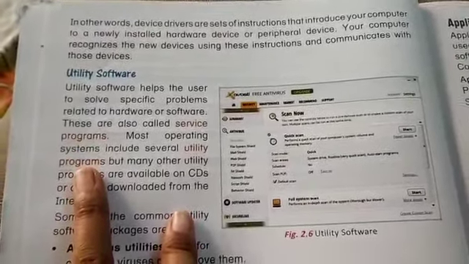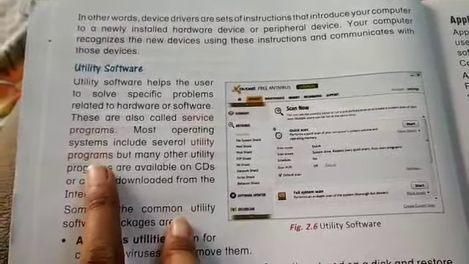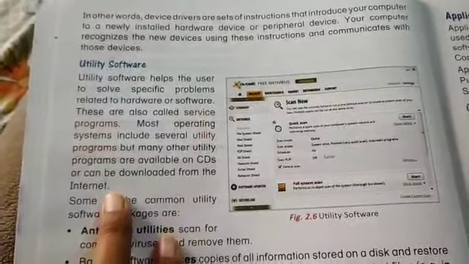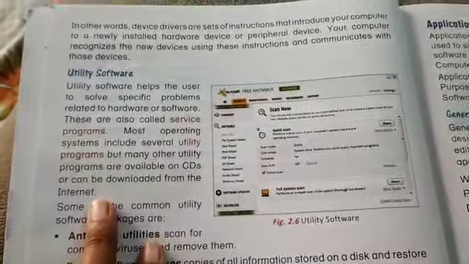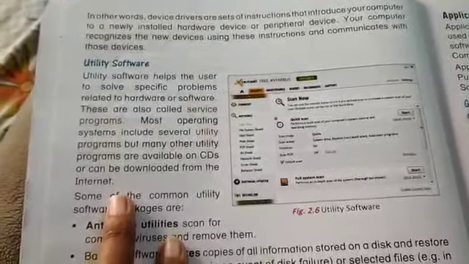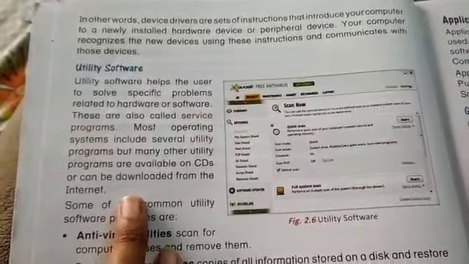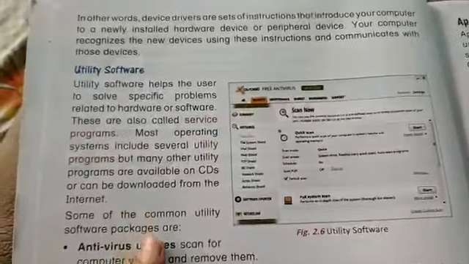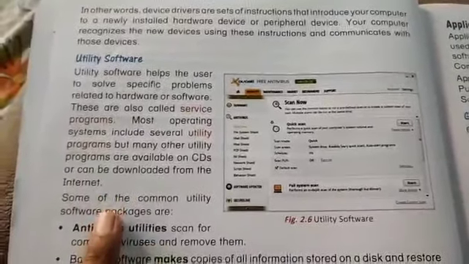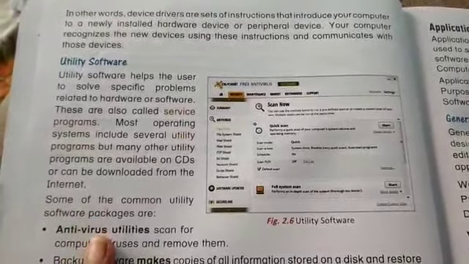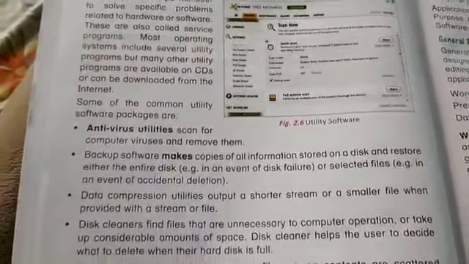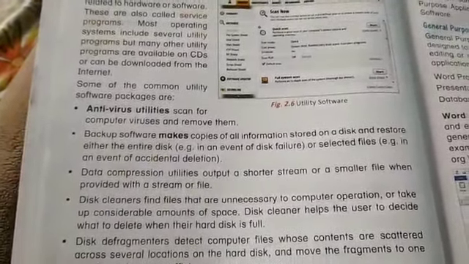Most operating systems include several utility programs, but many other utility programs are available on CDs or you can download them from the internet. Now if it is not there in the computer, you can get some kind of CDs or you can download from the internet also. Some of the common utility packages are. Now, there are few examples given. We can understand through these examples.